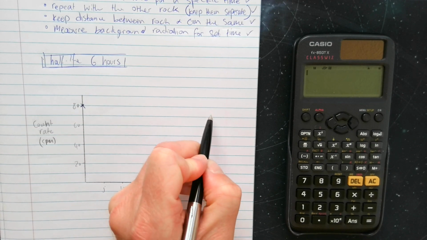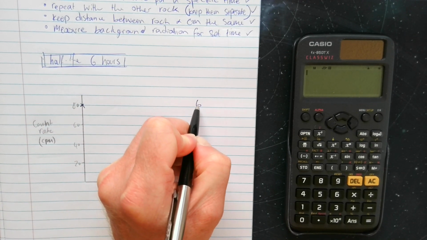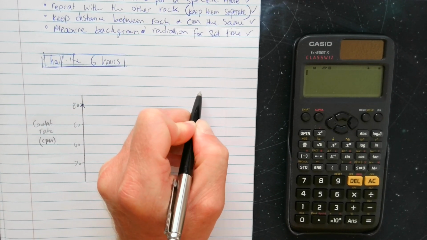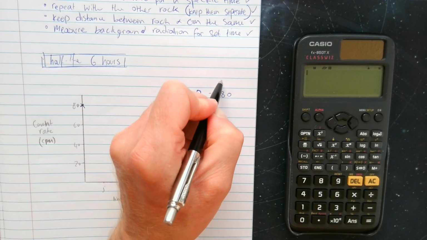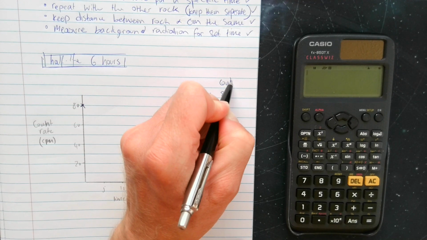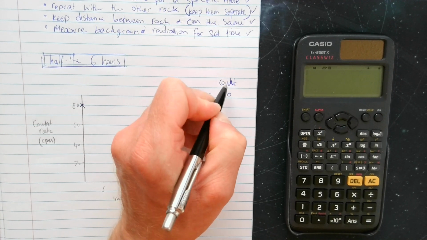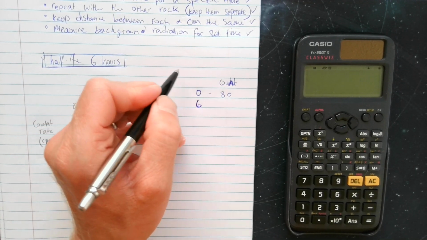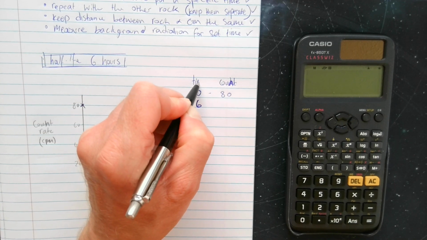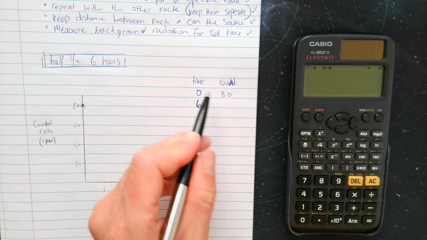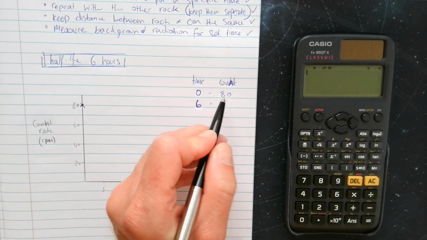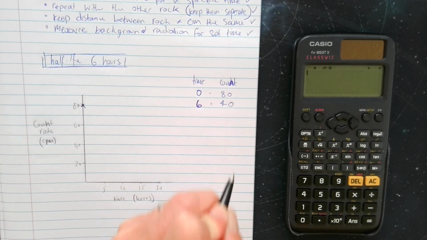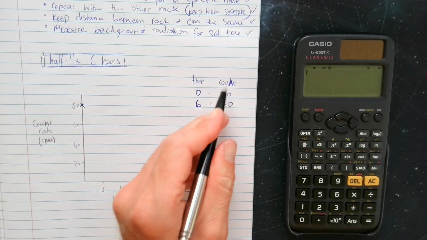So we've got to be thinking after 6 hours. Okay, so at 0 hours, we have a count of 80. Oh, I can't spell. Apologies, right? And time. So we've got time in hours, and we've got count. So it starts at 80. 6 hours later is a half-life. So that means the count rate will drop by 40, by half.